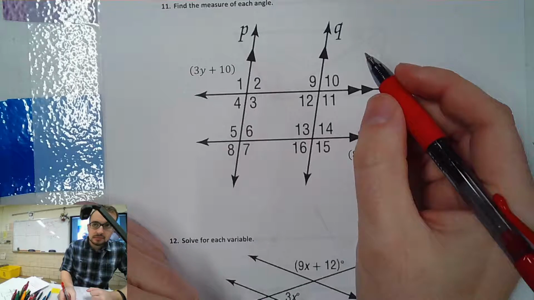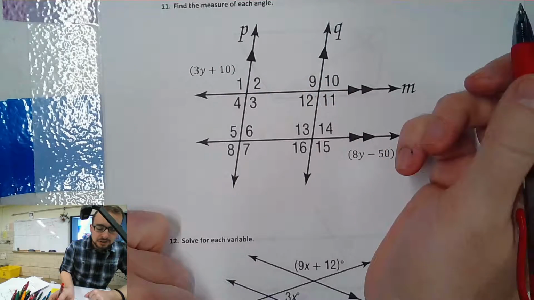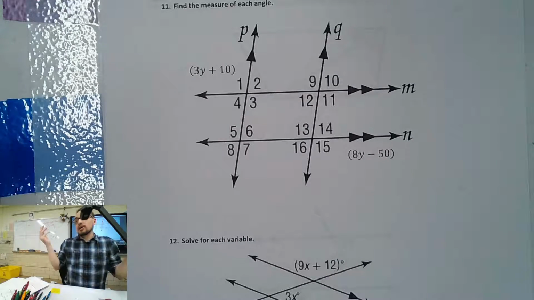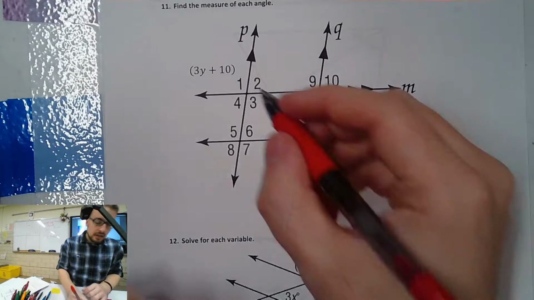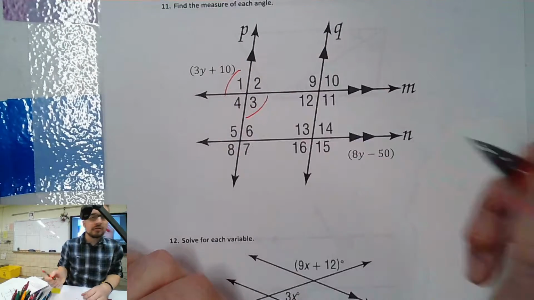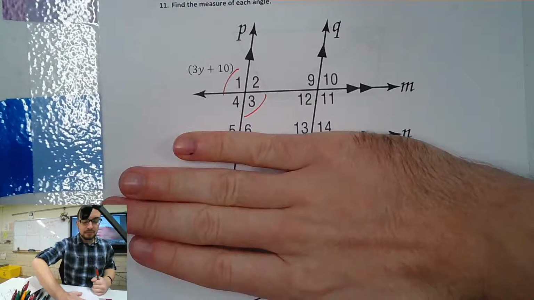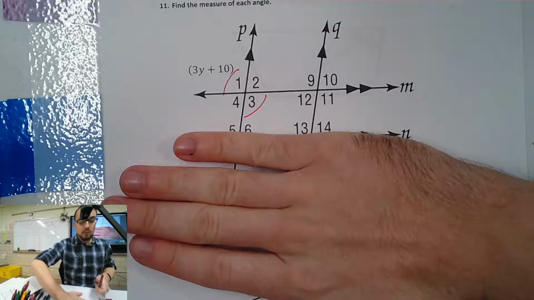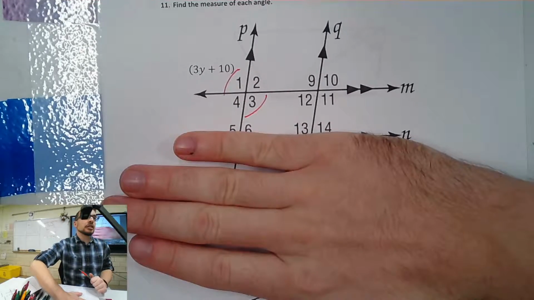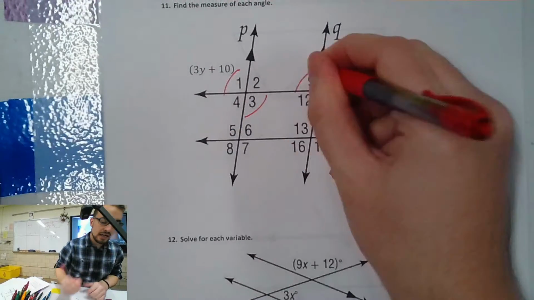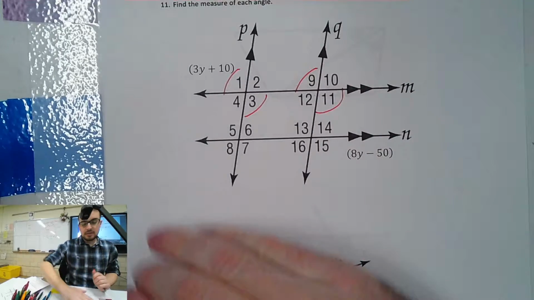Turn to page 11. All right, so it says find the measure of each angle. So here's what I'm going to do first. I'm going to mark all the angles that are congruent and go from there. Angle 1 is congruent to angle 3 by vertical. Are 1 and 9 going to be congruent by CAP? They will, because we have two parallels cut by a transversal. You see it? Awesome. So 1 and 9 are the same. 9 and 11 are the same by vertical.